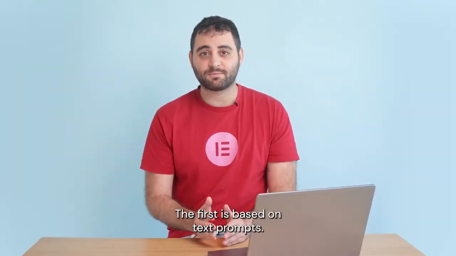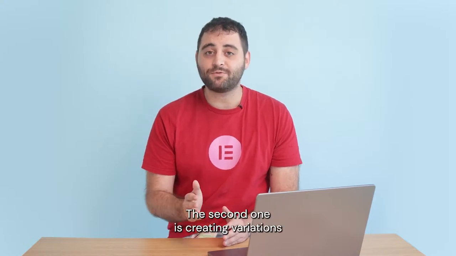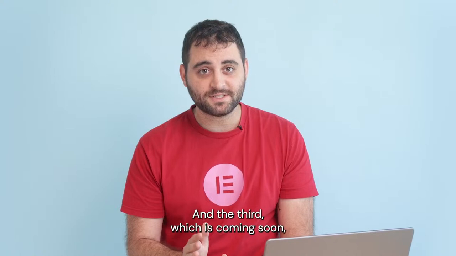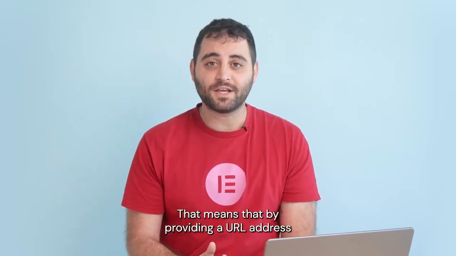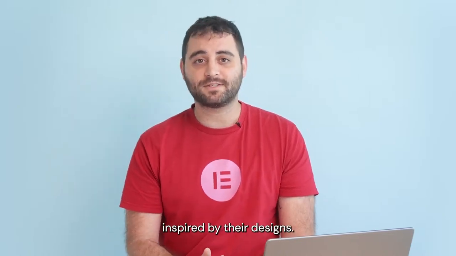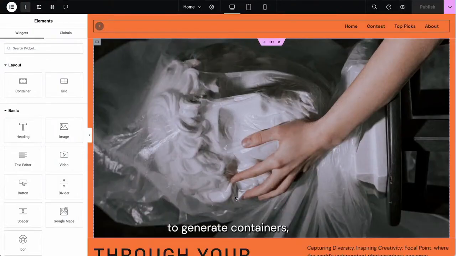The first is based on text prompts. The second one is creating variations of existing Elementor containers. And the third, which is coming soon, is using the open internet as a reference. That means that by providing a URL address, Elementor AI can create containers inspired by their designs. So let's see the first 2 ways to generate containers: text prompts and variations of existing Elementor containers.